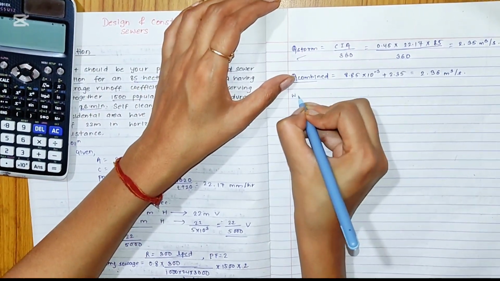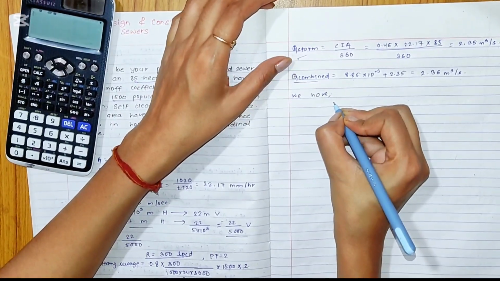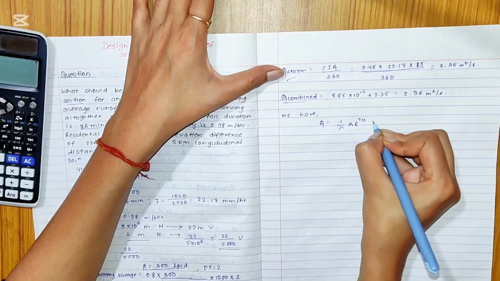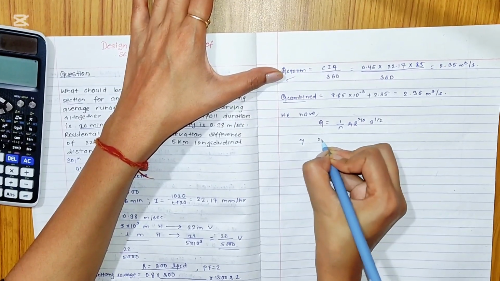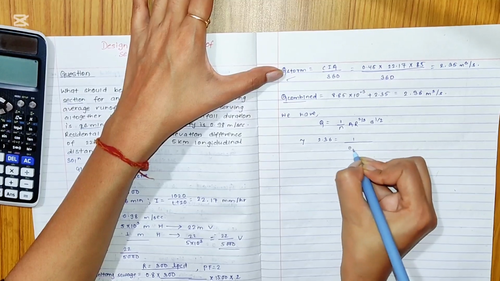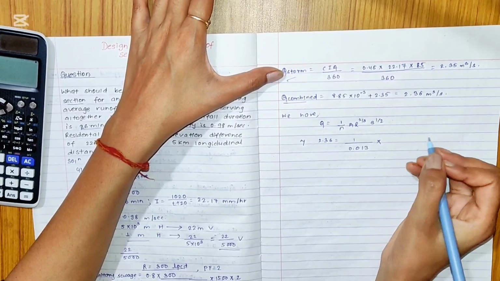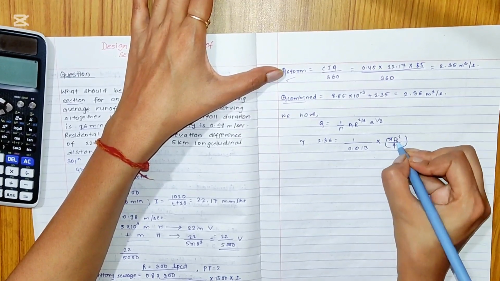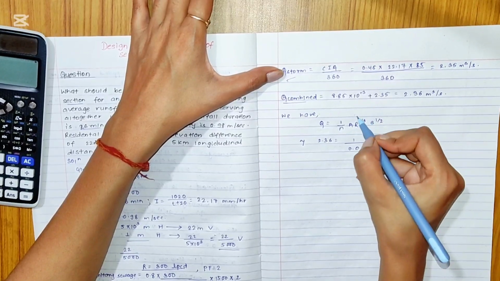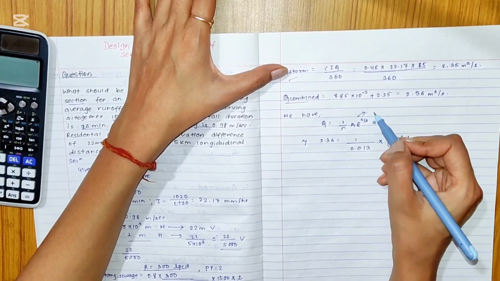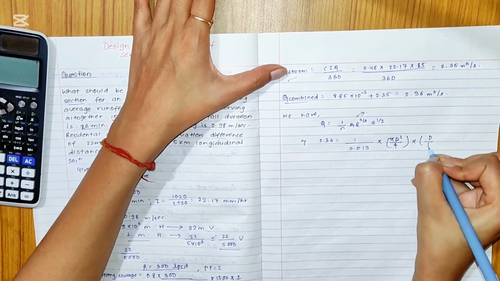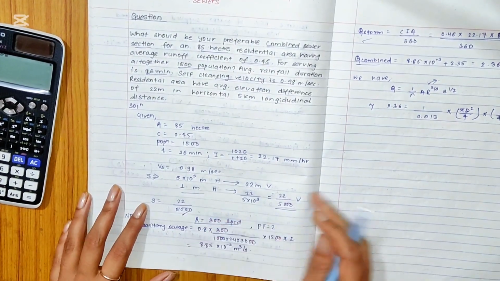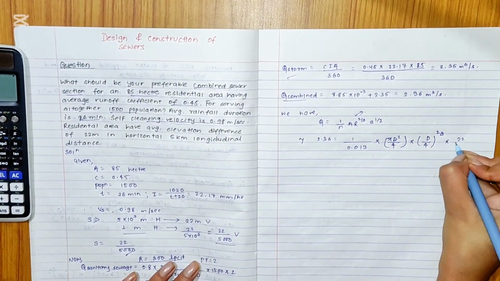For that we have Q is equal to 1 by n A r to the power 2 by 3 and S to the power 1 by 2, or 2.36 is equal to 1 by 0.013, the value of the rugosity coefficient, and area. For area we have pi d square upon 4, where d is the diameter of the sewer, and for the sewer running full we have r equal to d by 4. So d by 4 to the power 2 by 3 into slope, which we calculated as 22 by 5000.